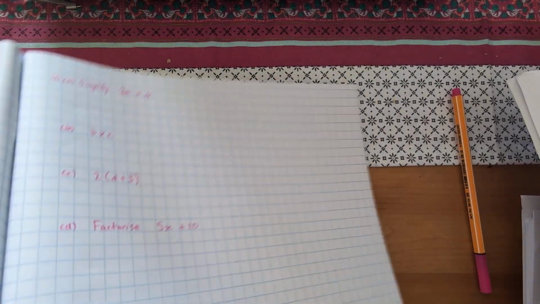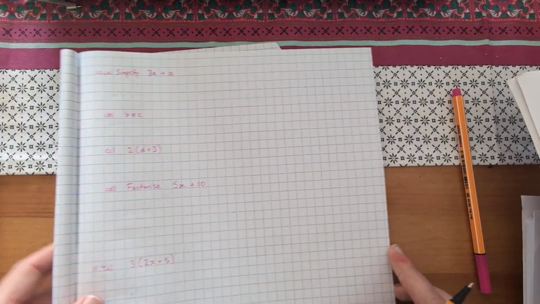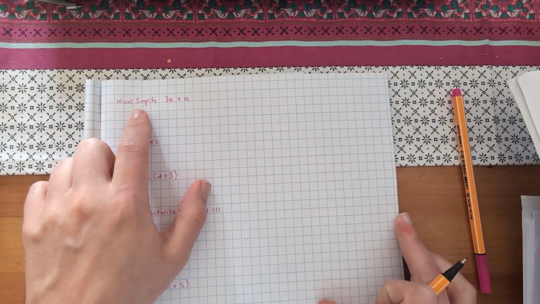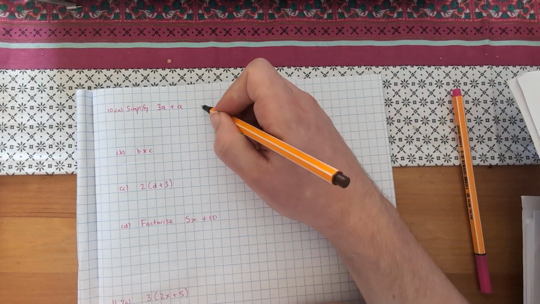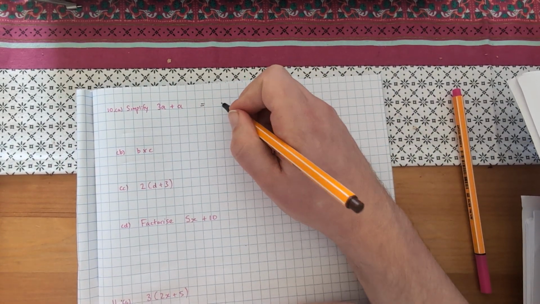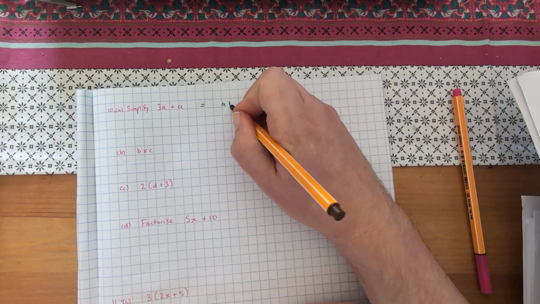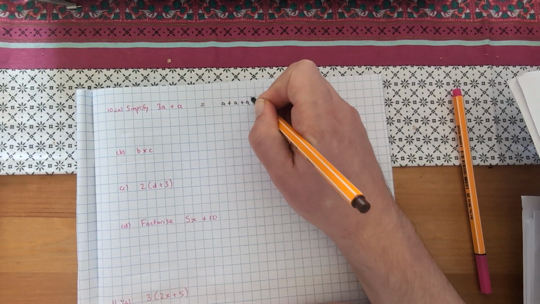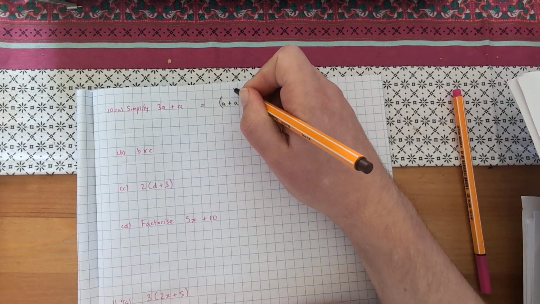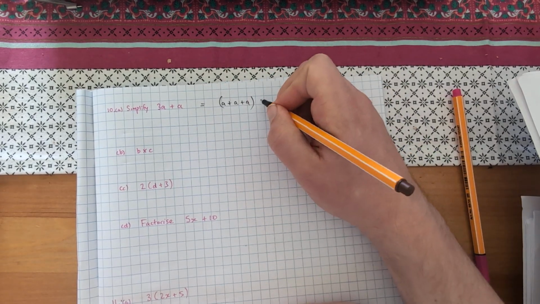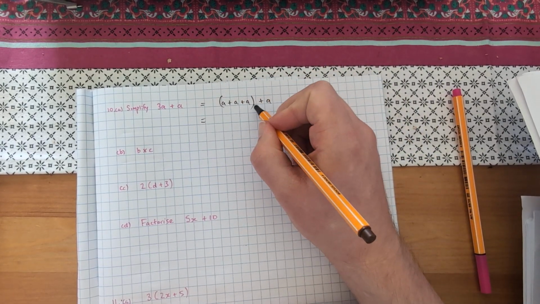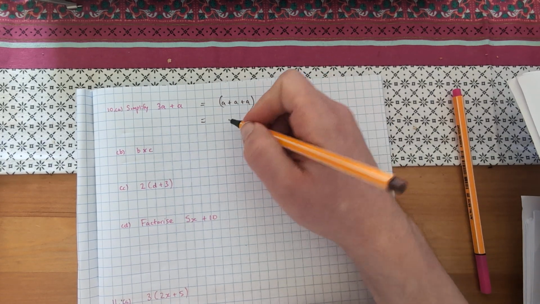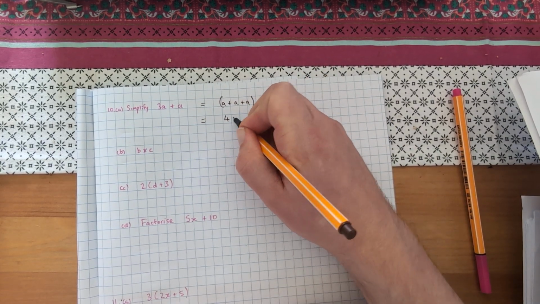Question 10. Now, these are some algebra questions. It wants us firstly to simplify 3a plus a. Well, let's write this out in full. 3a means there are 3 a's, which is the same as a plus a plus a. That's 3a. And then we're adding another a. So we've got 3 a's and we're adding another a, then we have 4 a's. So the answer would be 4a.